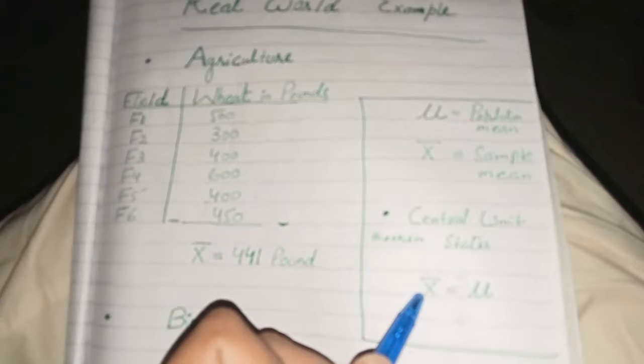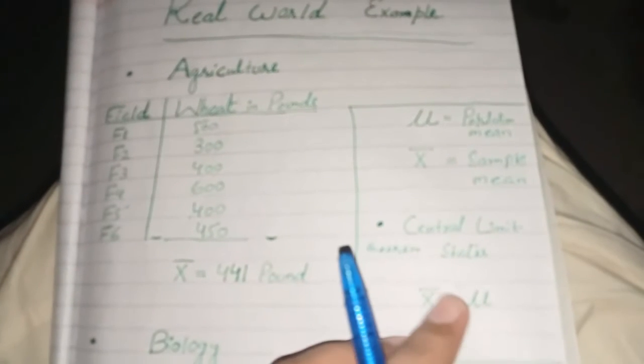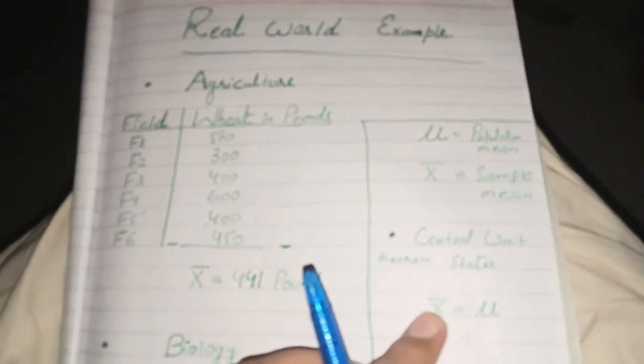In a real world situation it is very difficult to calculate the mean of the population. Here it is saying that the sample mean is equal to the population mean. Now, how can we use this in a real world situation? Let's take examples.